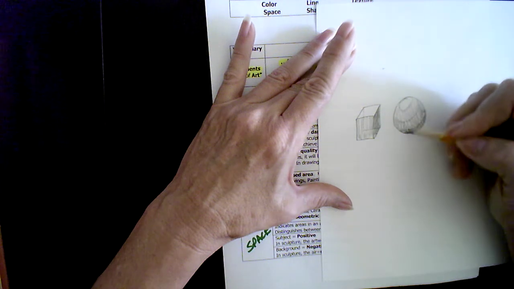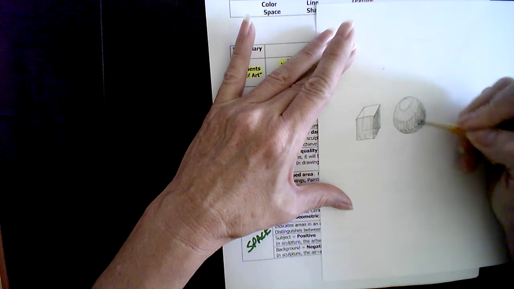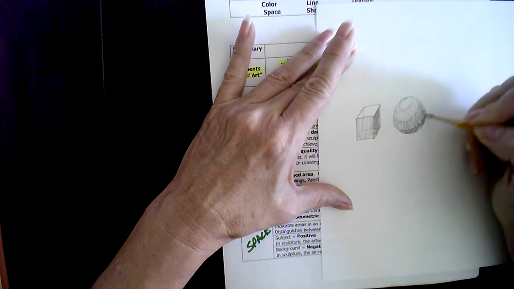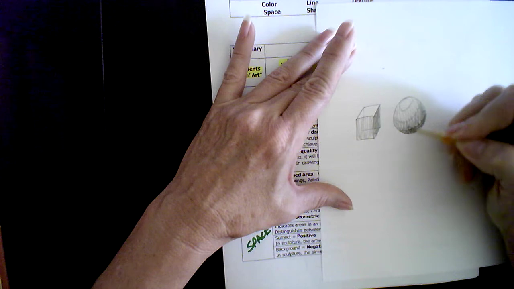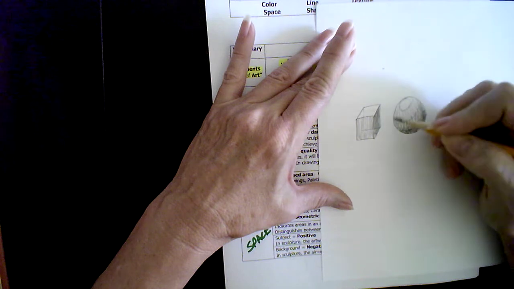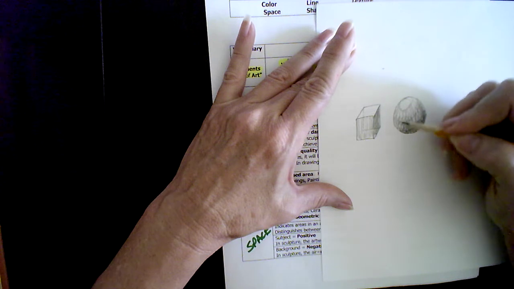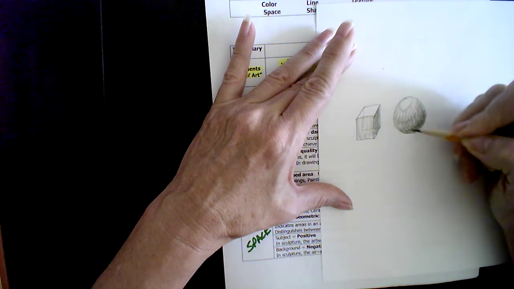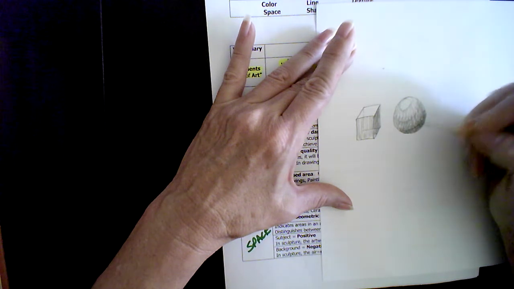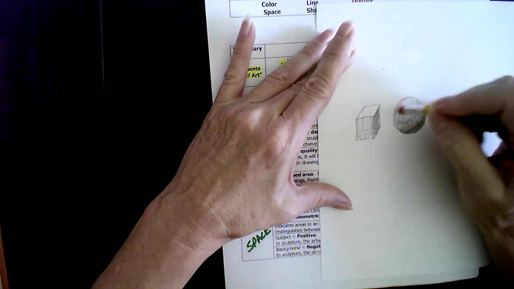So I'll go back and make the medium a little bit darker. And I'm just going to build up my values a little bit and then blend across those little sketch lines that you see on there, so that it gets smooth gradation. It goes gently from light to dark.